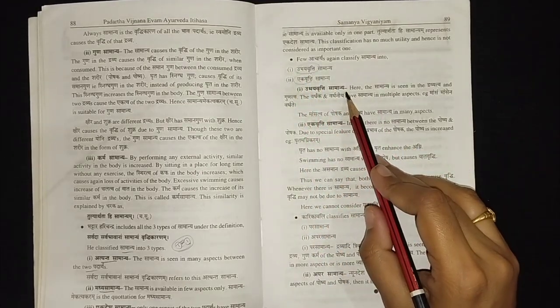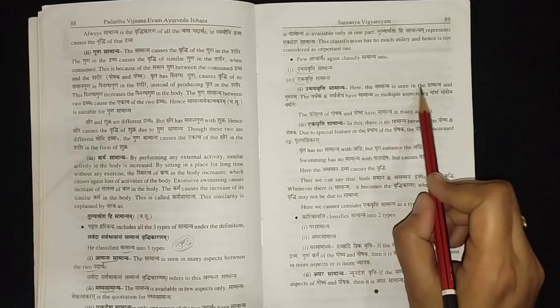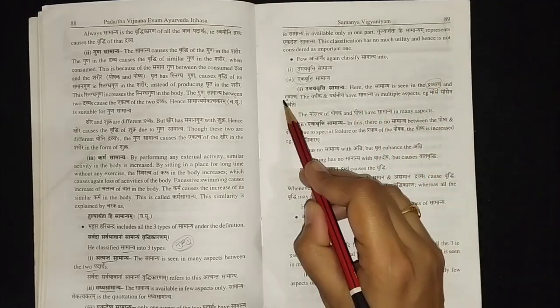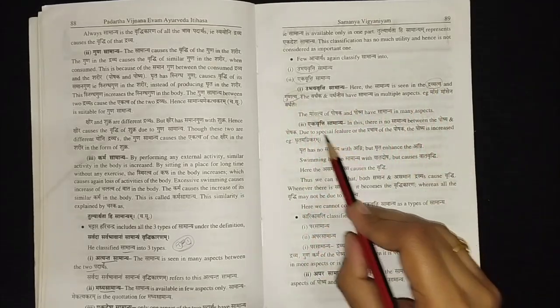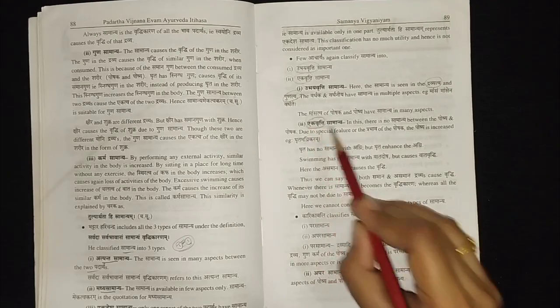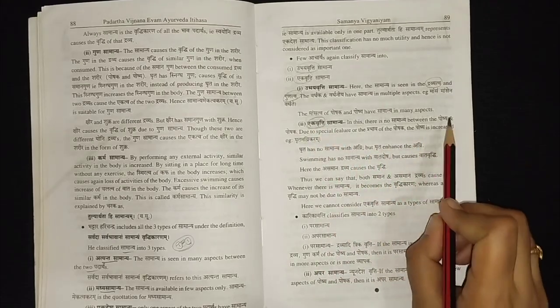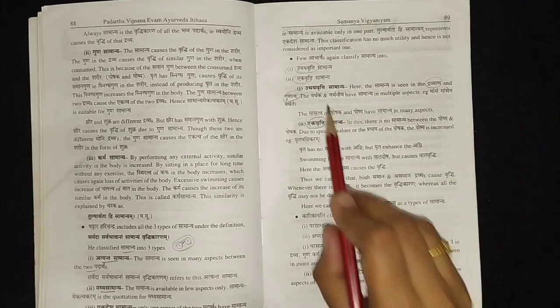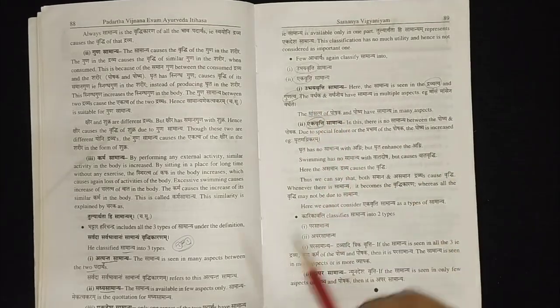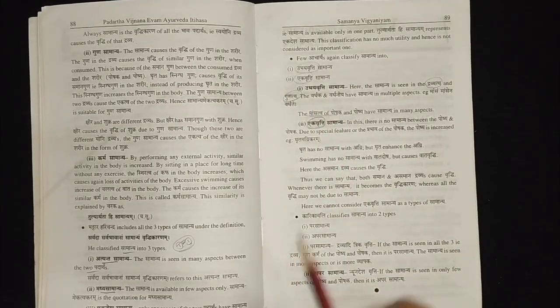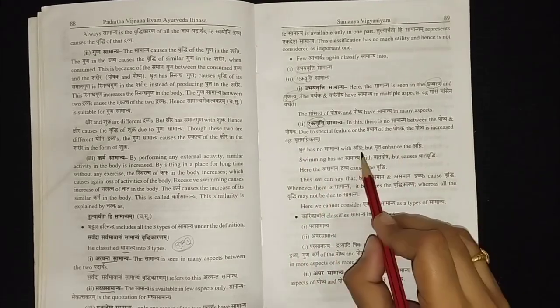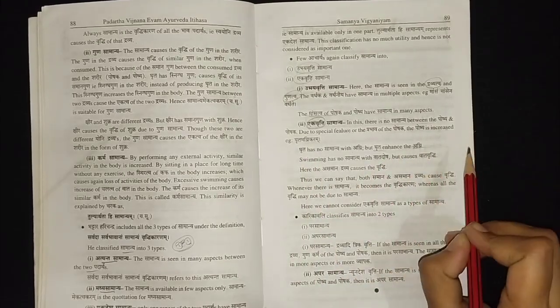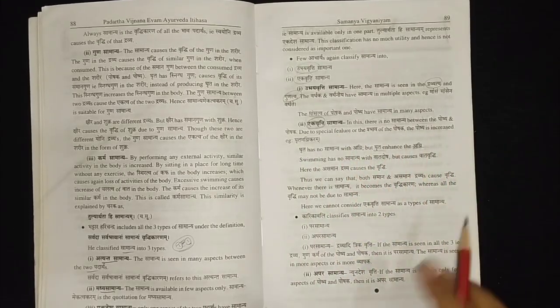Ubhayavritti Samanya means Samanya is seen in both Dravyatva and Gunatva, in both things. That's what we'll call Ubhayavritti. And Ekavritti is a similarity present only in one, either Dravyatva or Gunatva. For Ubhayavritti, the best example is Mamsam, Mamsena Vardhate. And for Ekavritti, only one thing, like Ghrita increasing the Agni. So this comes under Ekavritti Samanya.